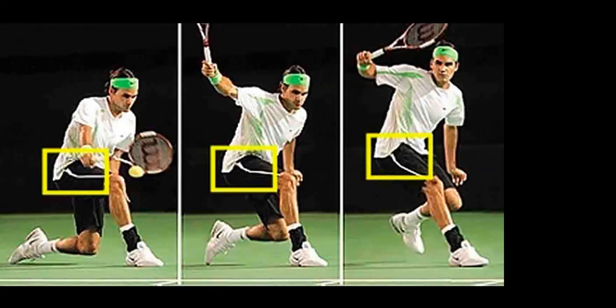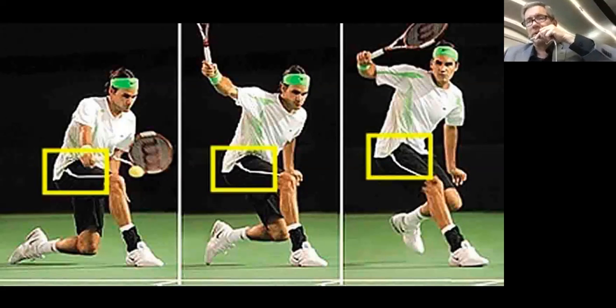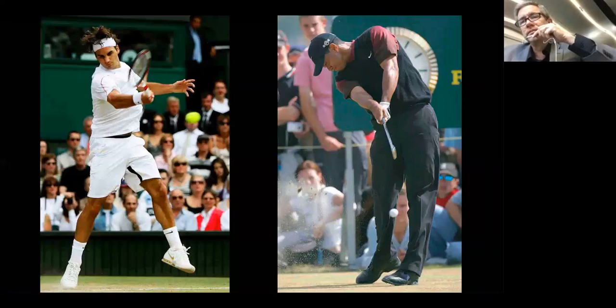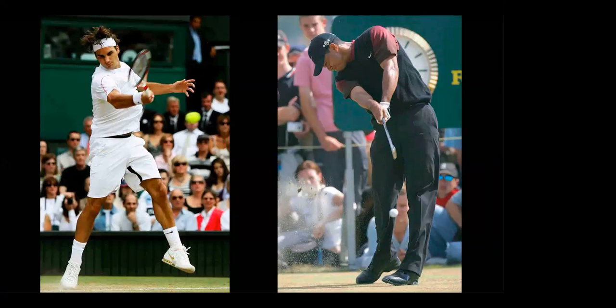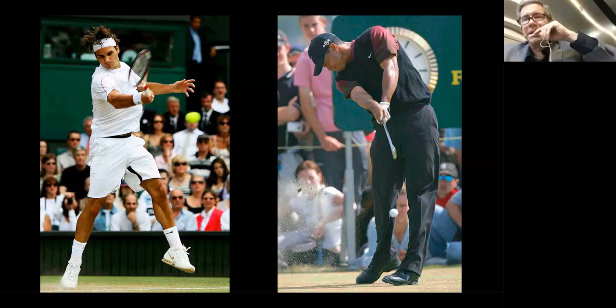If you look at these athletes, both Roger Federer and Tiger Woods are looking at the spot where they hit the ball.